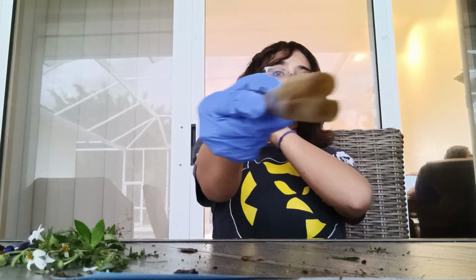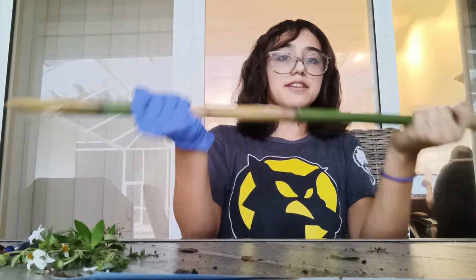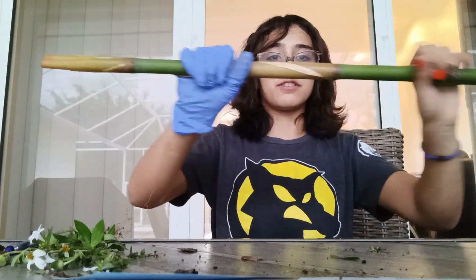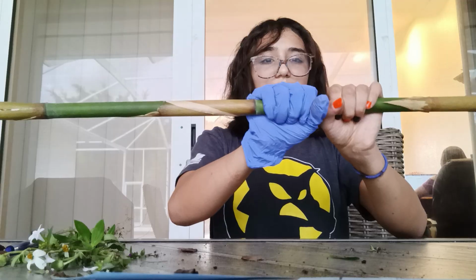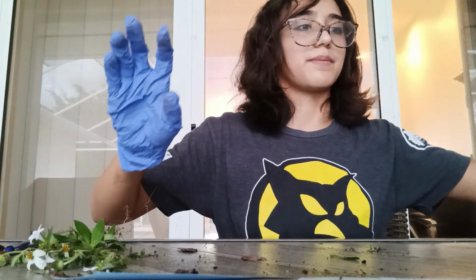Bamboo is from the grass family. The stem is also hollow, making it lightweight, yet very strong and powerful, hard to break. You'd need your own knee or something to break it, but it's strong, and it's light. Now let's go on to our flowering plants.